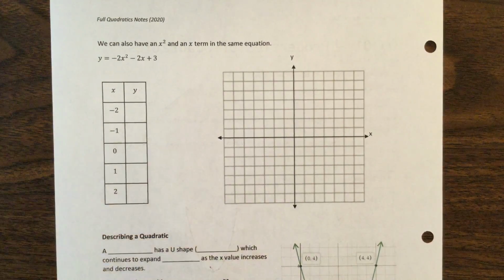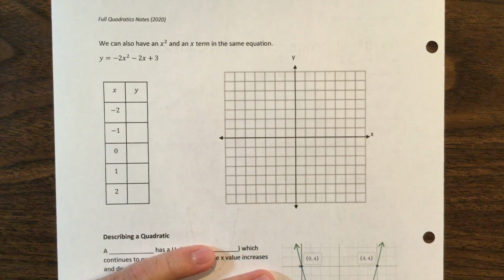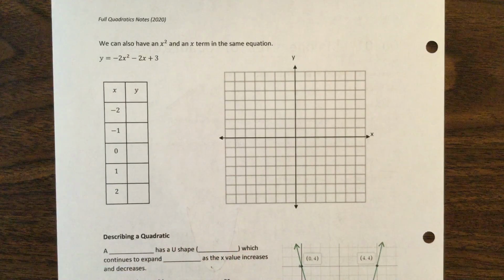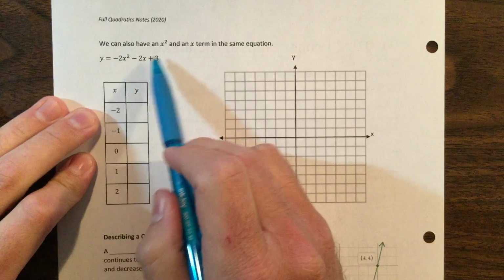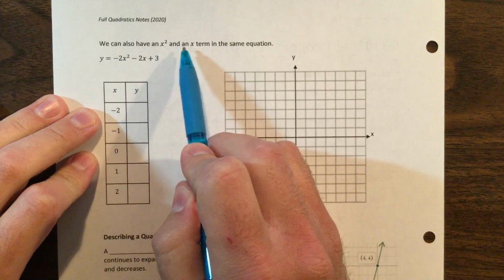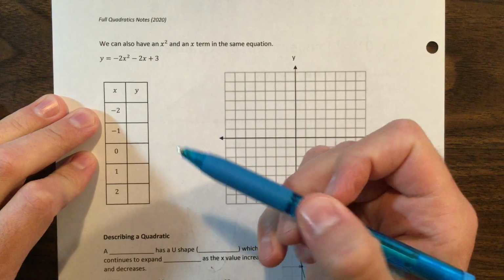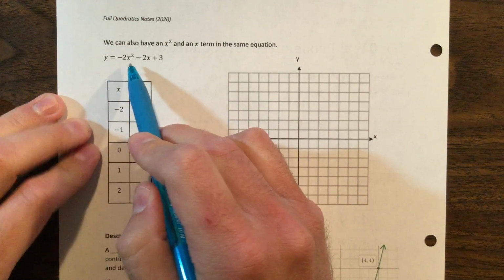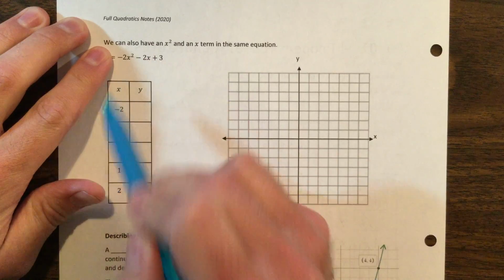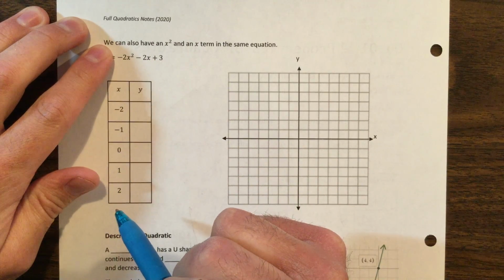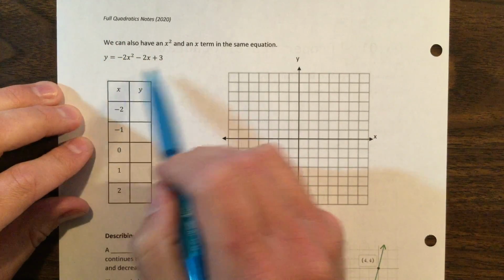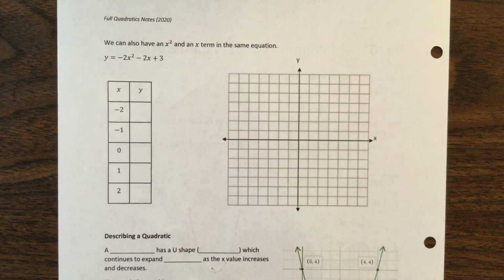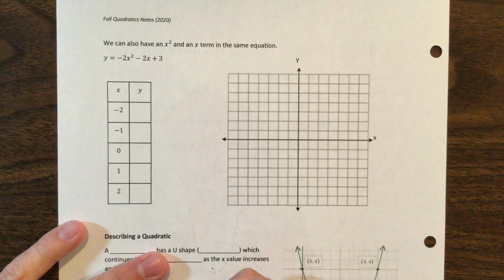Let's take a look at another example here, and I'm just going to wait until I have my numbers in here before I start labeling. We can also have an x squared and an x term in the same equation. Now this just makes things a little bit different. You'll notice here, if you remember back from grade 10, this is what we would call a trinomial. Okay, it's a three-termed polynomial. Now we're making it into an equation where we have a trinomial inside of our equation.